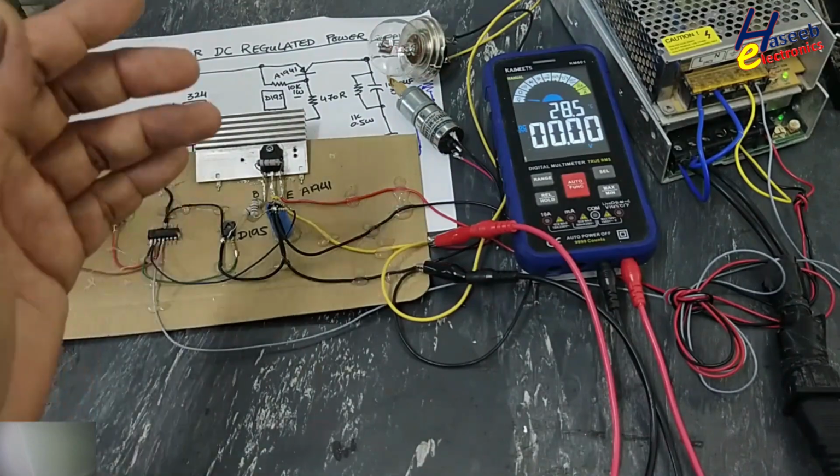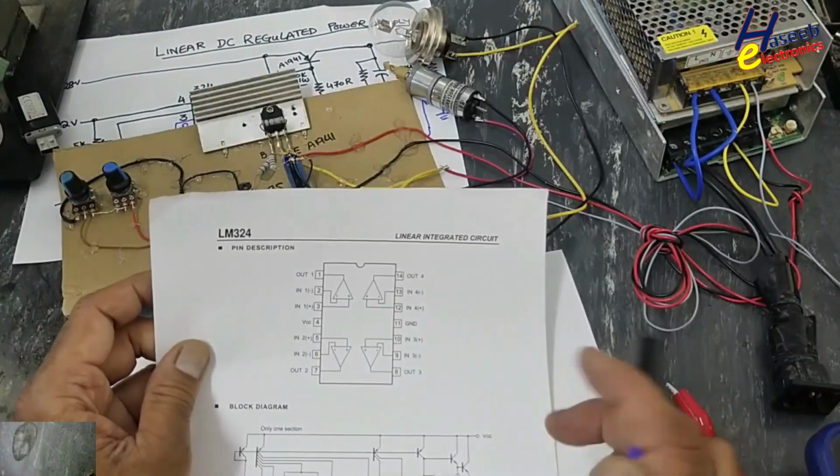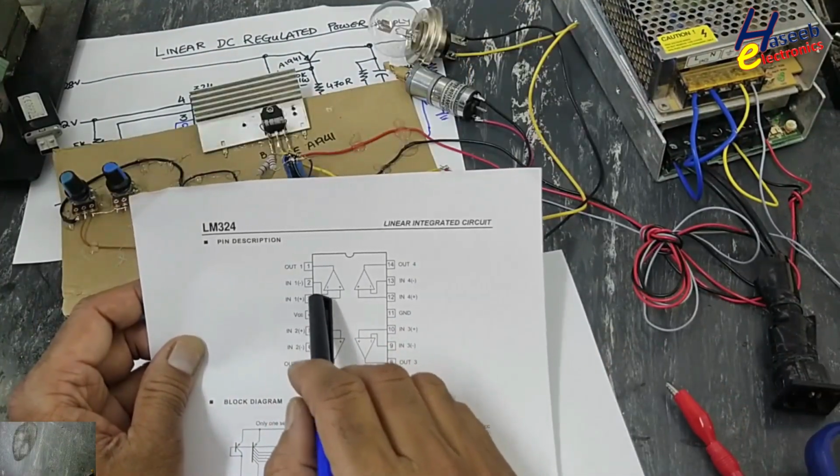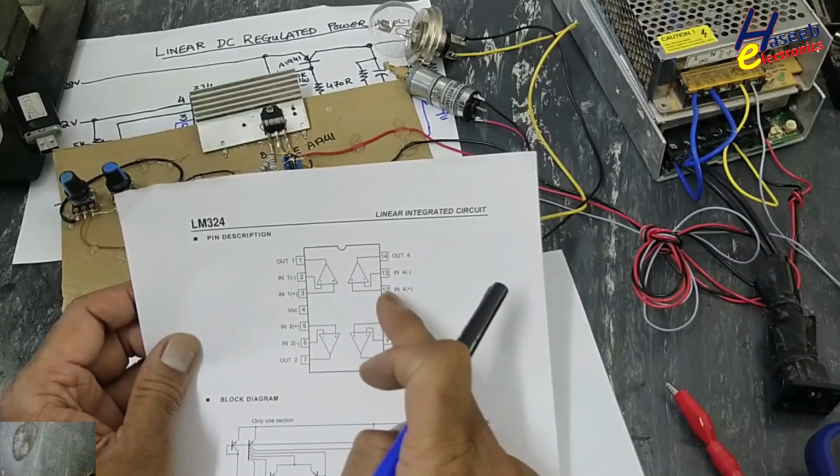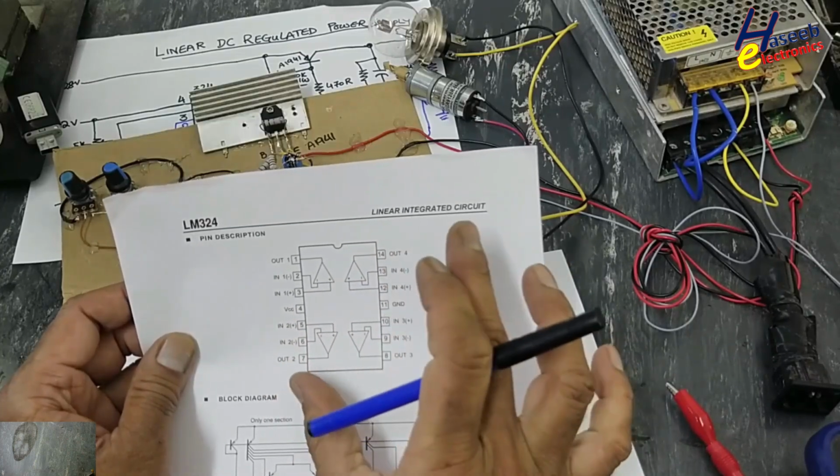Let's control the current now. We occupied one section of this LM324. Now we will utilize the other remaining 3 sections.